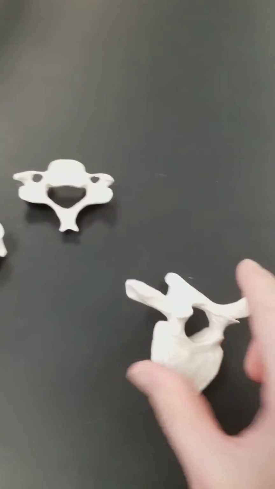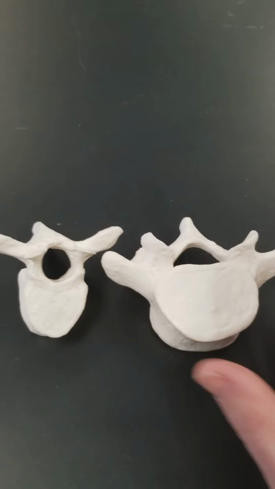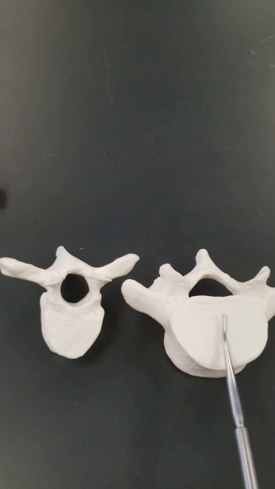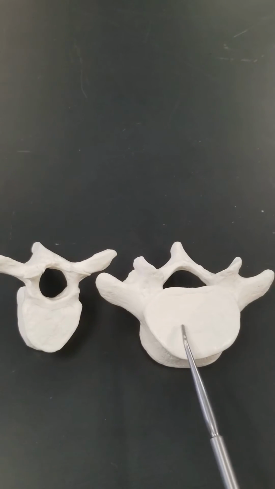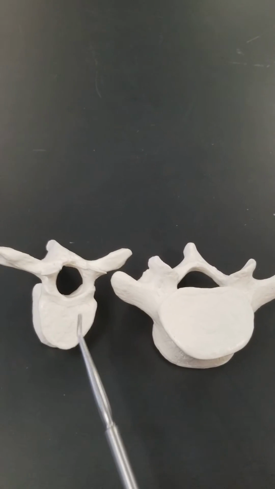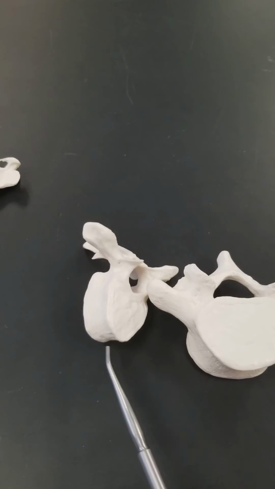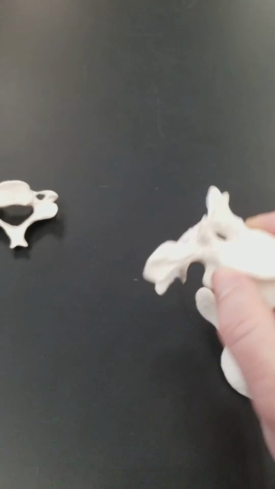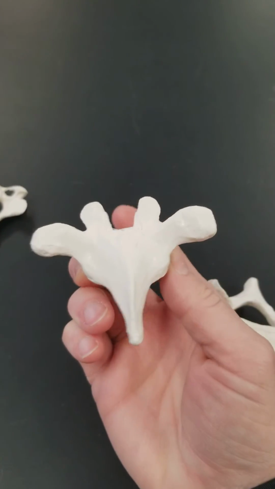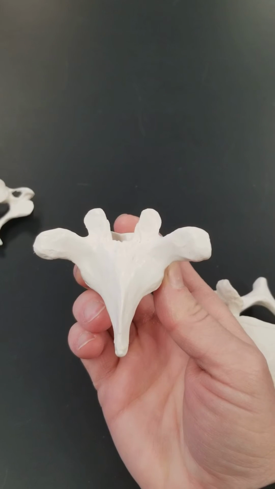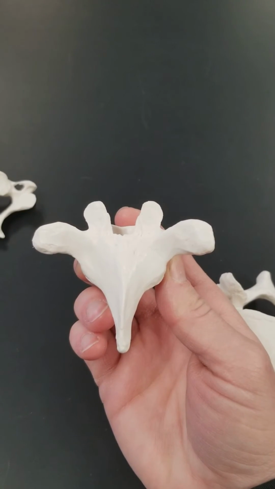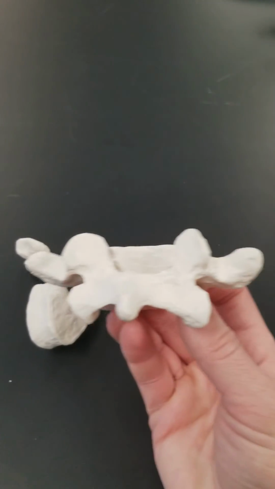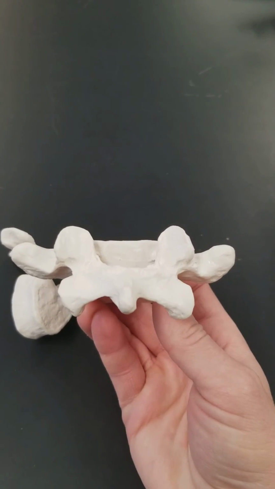Next, we're going to talk about these two and how to tell them apart. This one here is your thoracic vertebrae, and this one is your lumbar. You can see that the lumbar is much bigger than the thoracic. Also, the thoracic's body is heart-shaped, but there's yet an easier way to tell them apart. If you turn them around and look at the back, at the spinous process, the thoracic looks kind of like a giraffe. So that's a thoracic. And if you turn the lumbar around, it looks kind of like a moose.